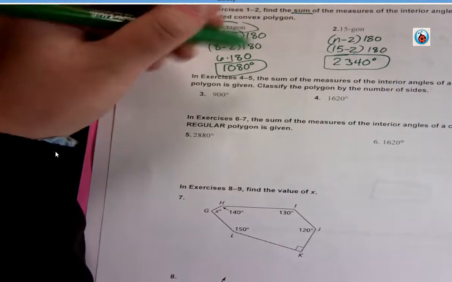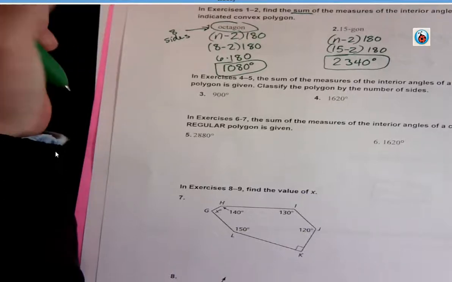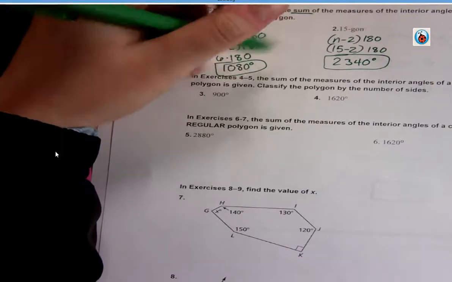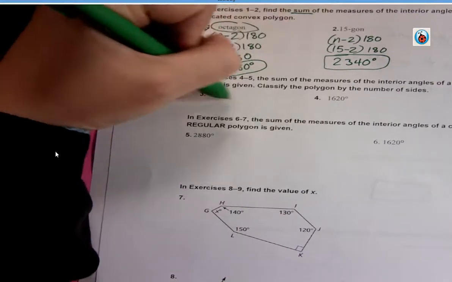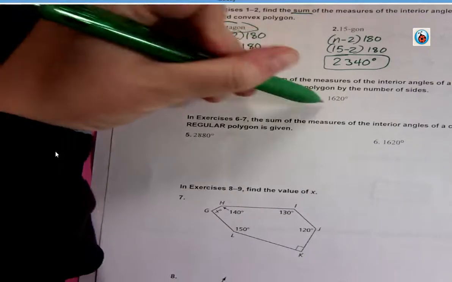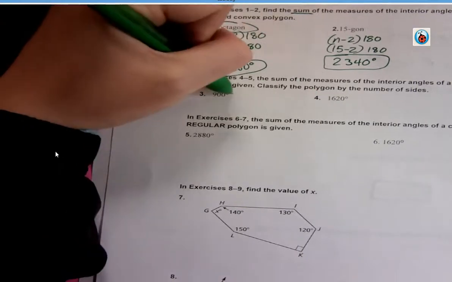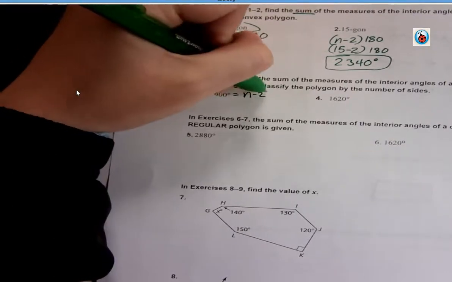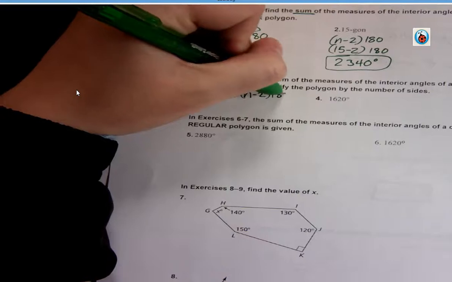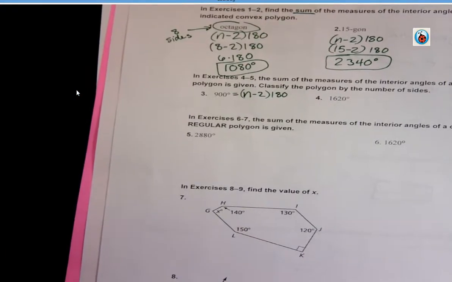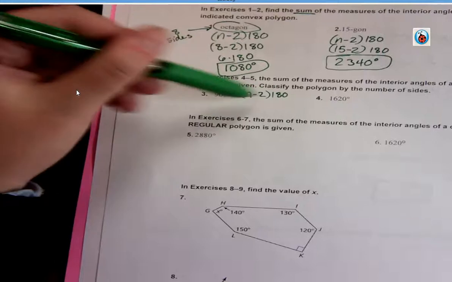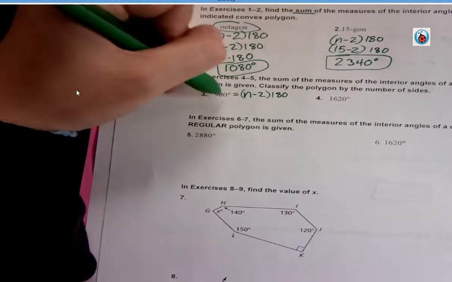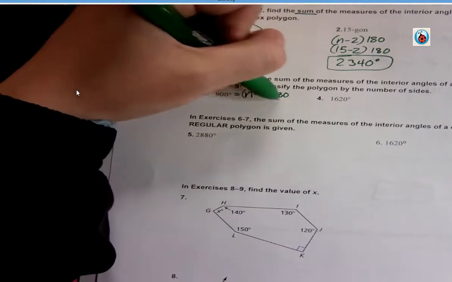Alright. Next, we have the sum of the measures of the interior angles of a convex polygon is given. So here we go, we've got 900 degrees, and it says that that is the sum of the interior angles. Okay, great. So we take our sum of interior angles formula right here, which is N minus 2 times 180, and we set it equal to this 900 degrees.